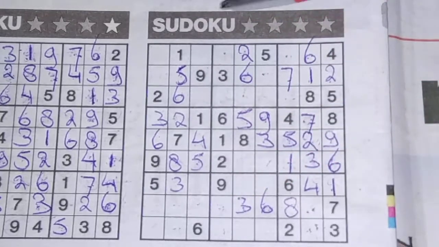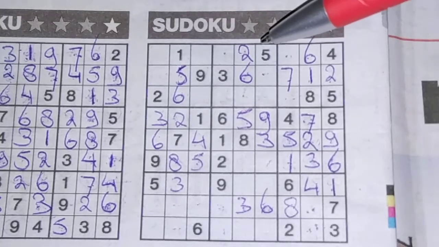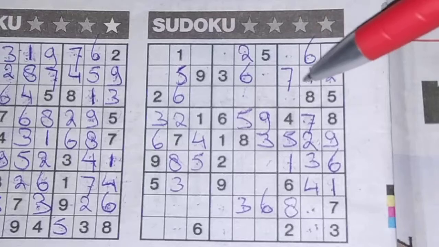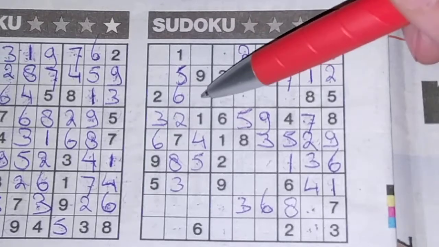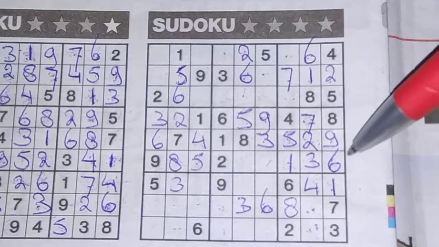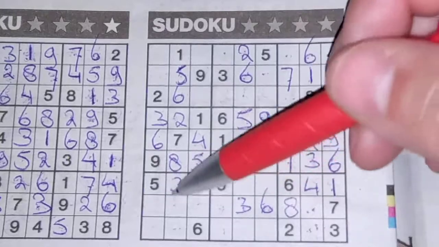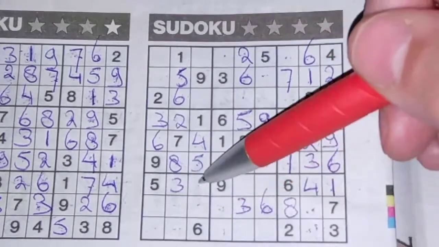How about eight. These 2 should be the 8.